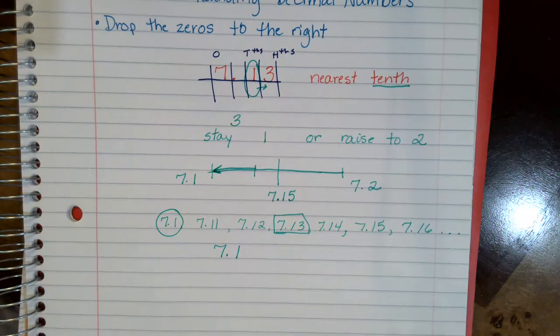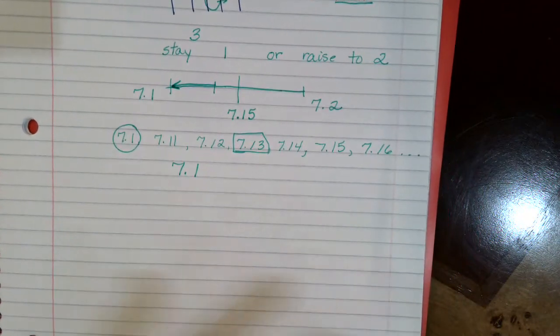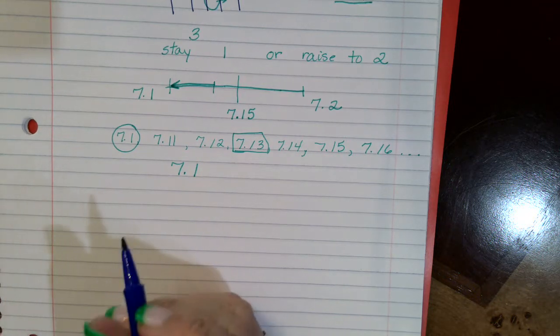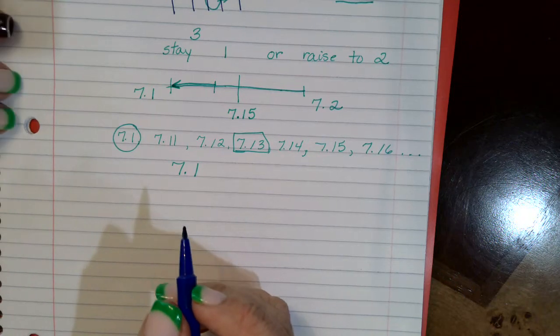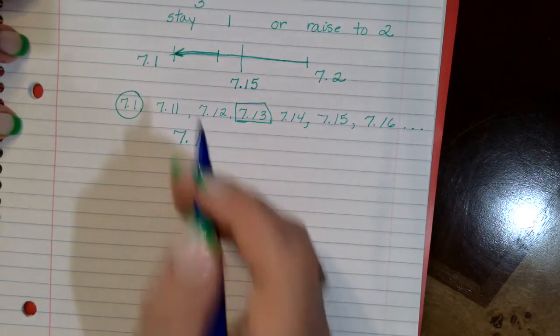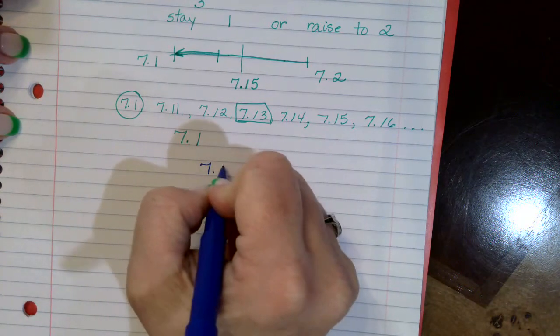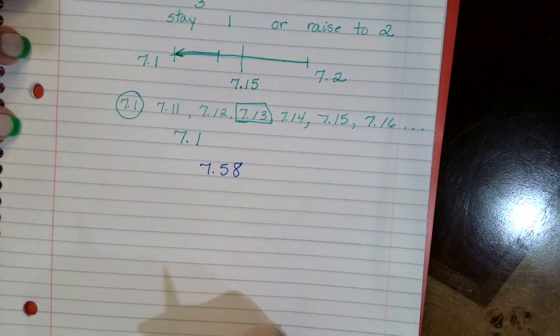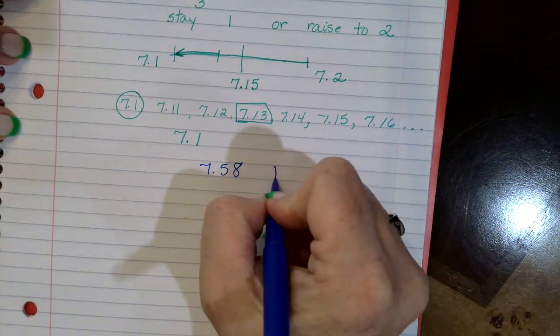You can make a number line. You can do a place value chart and just do it without making a number line. You can write out the numbers and see where it's closest to. Whatever is going to help you use that strategy. Okay, so for instance, 7.58, rounded to the nearest tenth.